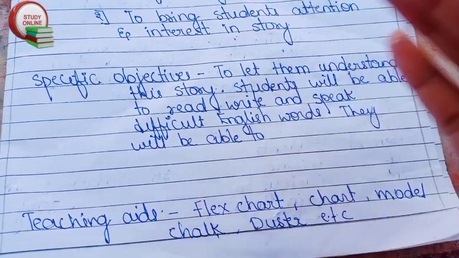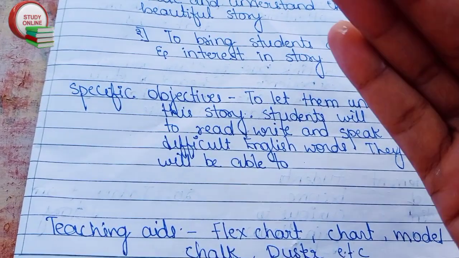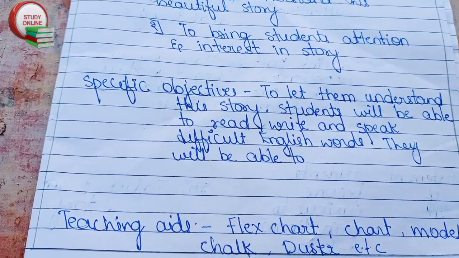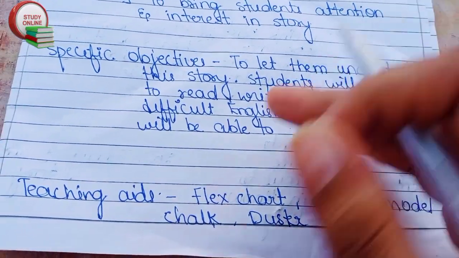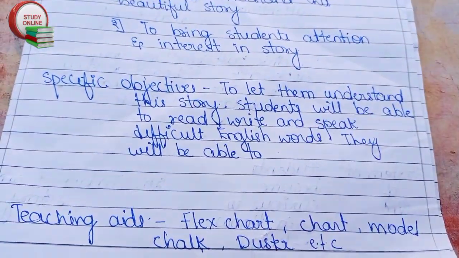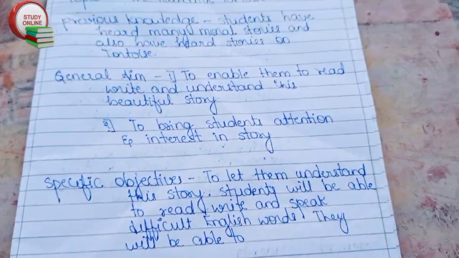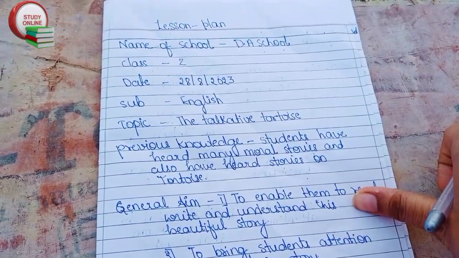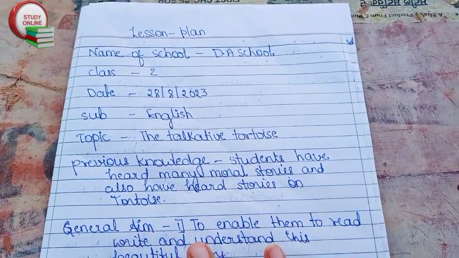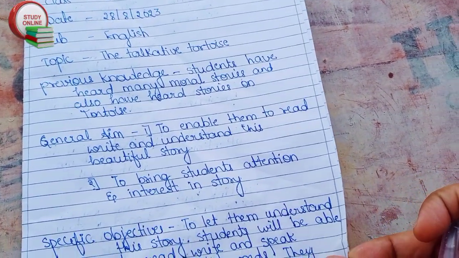Specific objectives: you can write whatever your motive or aim is behind teaching this particular story. You have to write all those things. For teaching aids you can write flex chart, model, chart, whatever teaching aids you are going to use while you are teaching students. You have to write all those things. This is the overall look of our lesson plan.